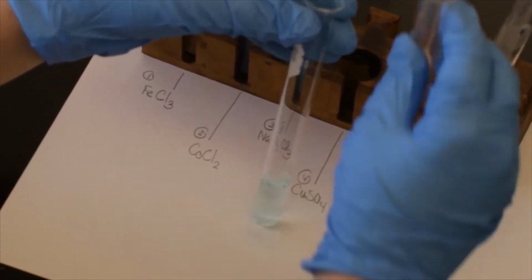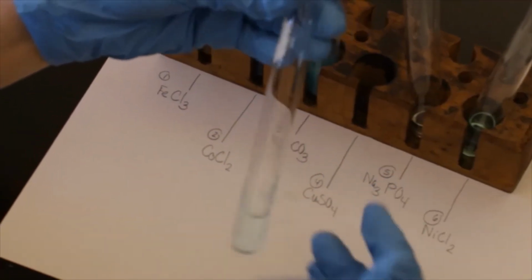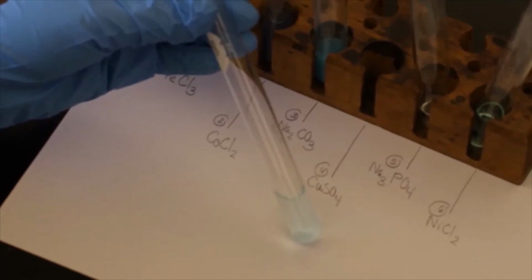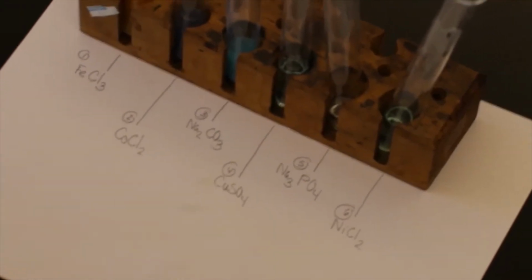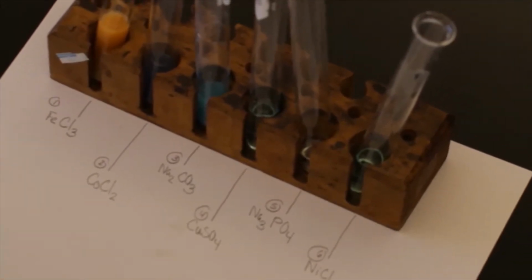And realistically, nothing happened here. There's no solid formation. Color still seems the same. Nothing really.